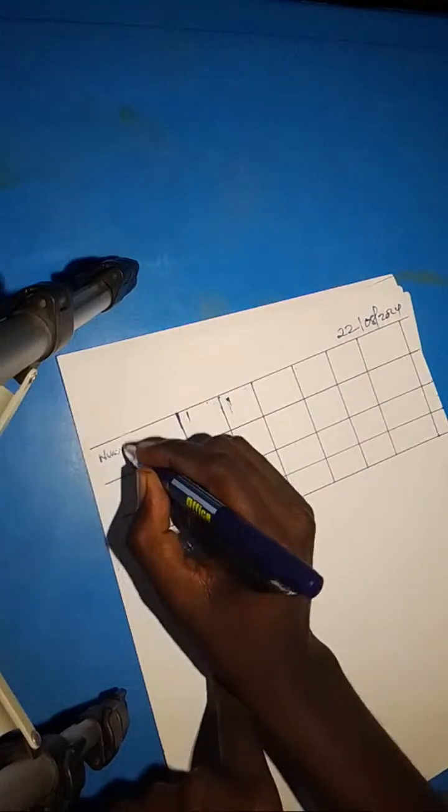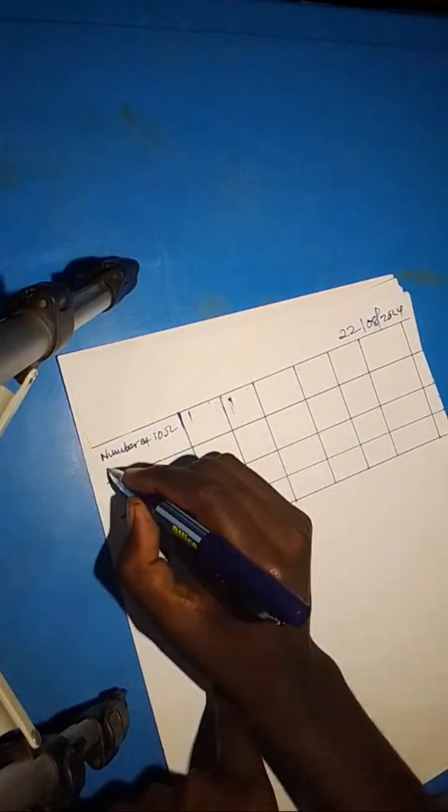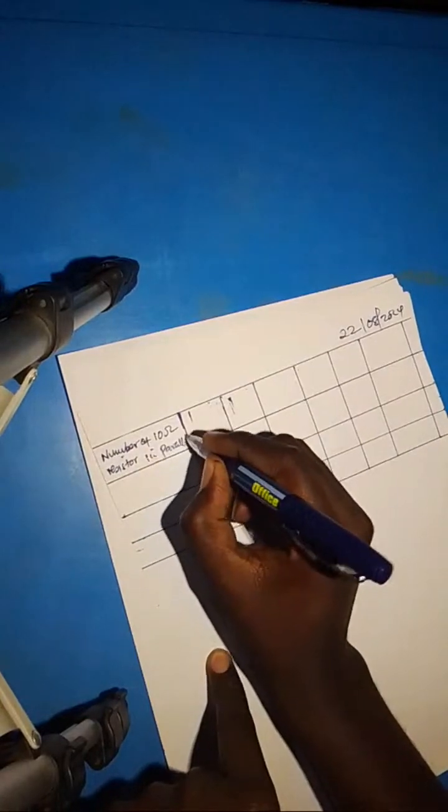number of 10 ohm resistor in parallel. Number of ohms in resistor in parallel.